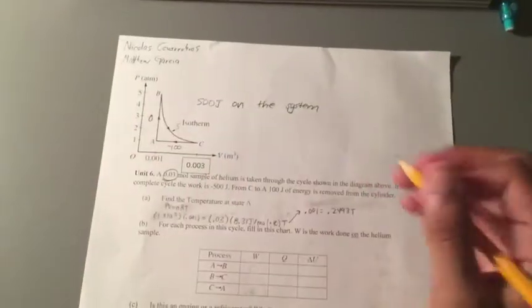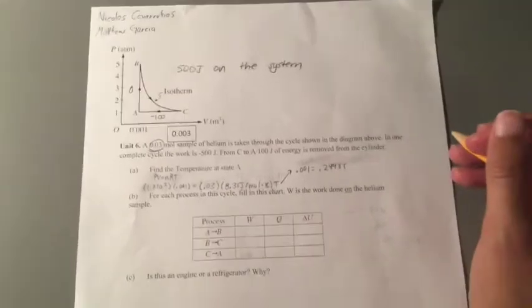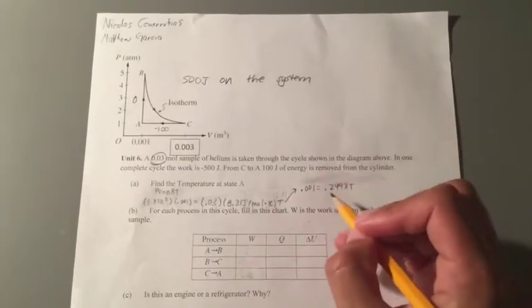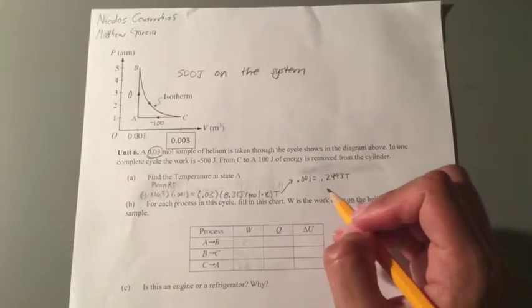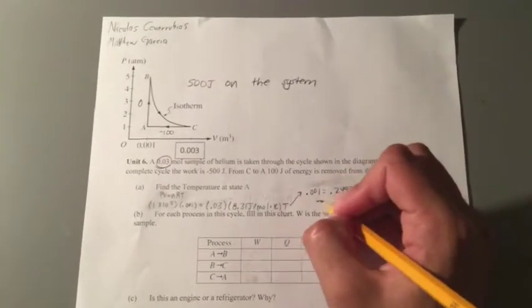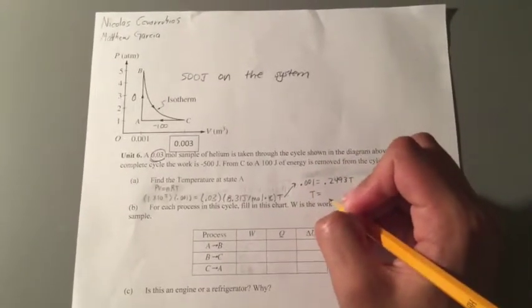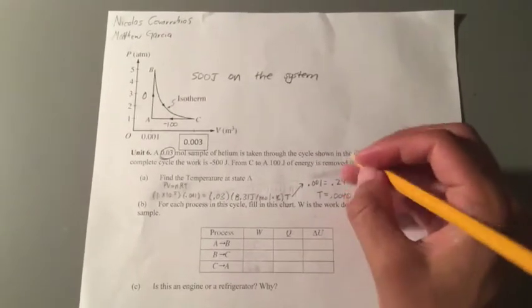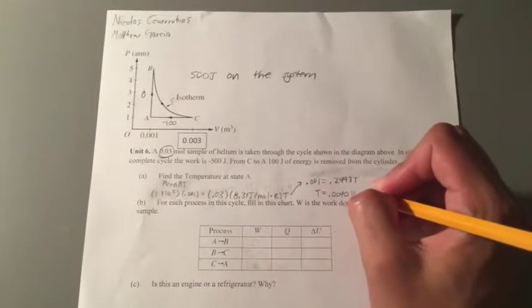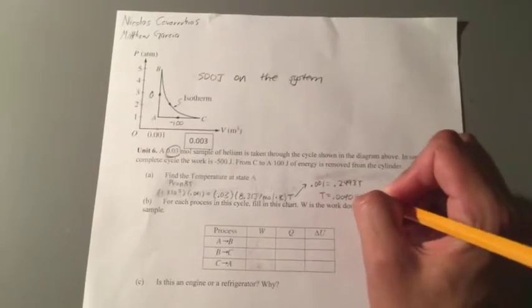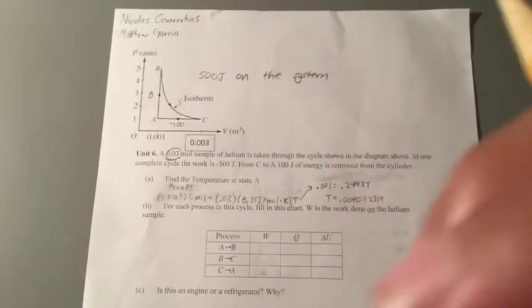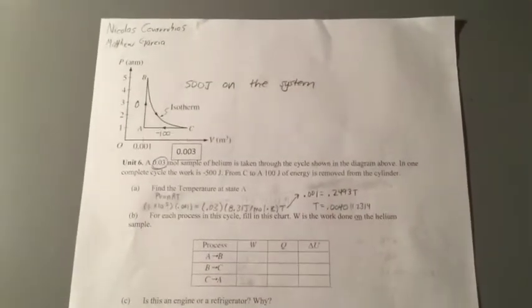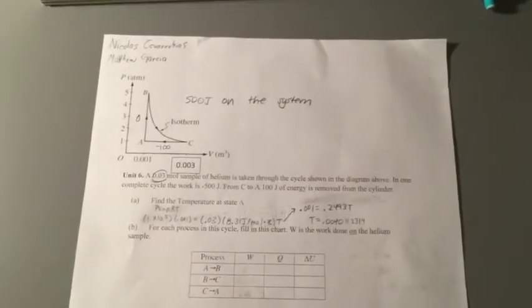So now once we divide that by 0.2493, we end up with 0.0040112314.